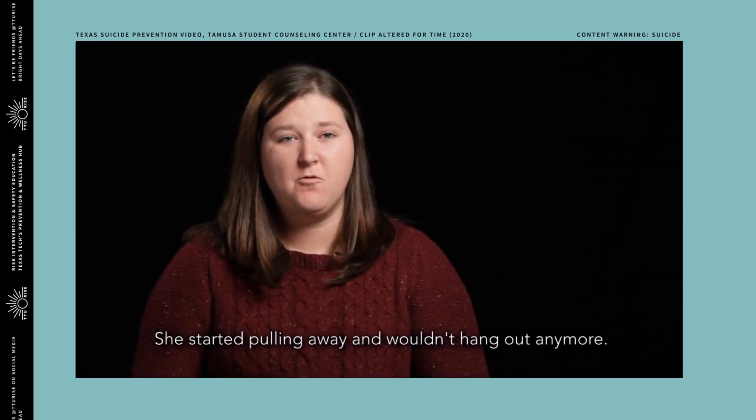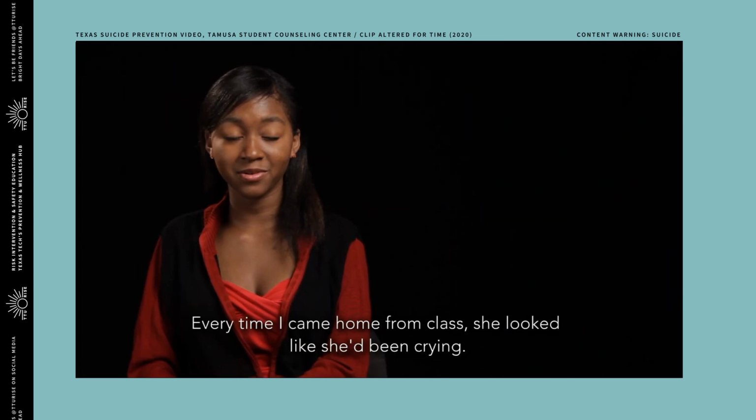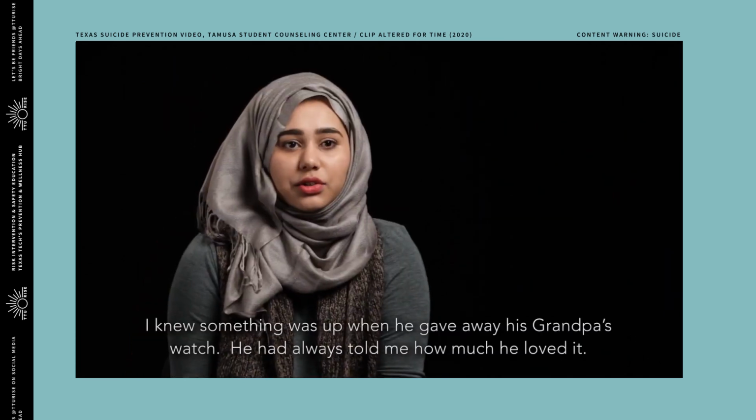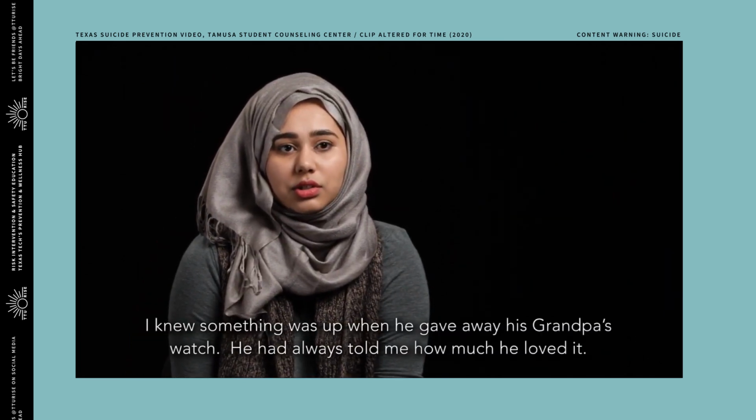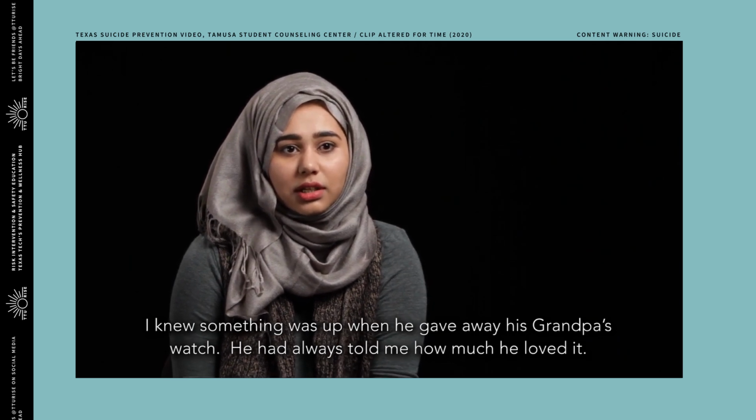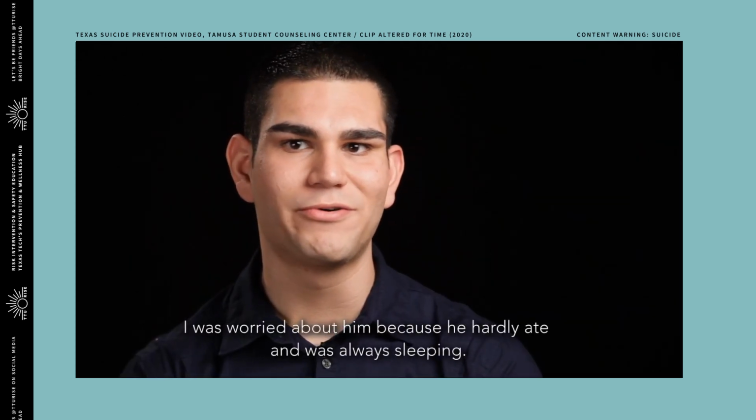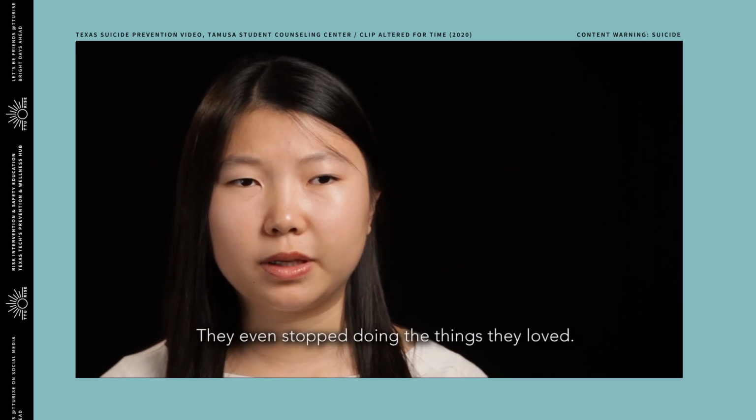She started pulling away and wouldn't hang out anymore. Every time I came home from class, she looked like she'd been crying. I knew something was up when he gave away his grandpa's watch. He had always told me how much he loved it. I was worried about him because he hardly ate and was always sleeping. They even stopped doing the things they loved.